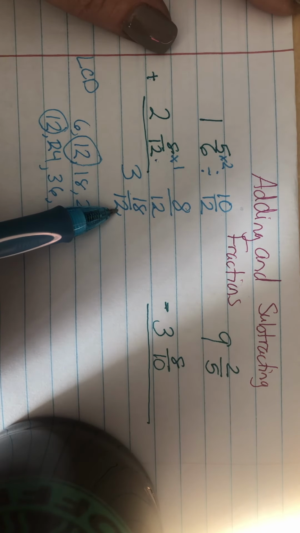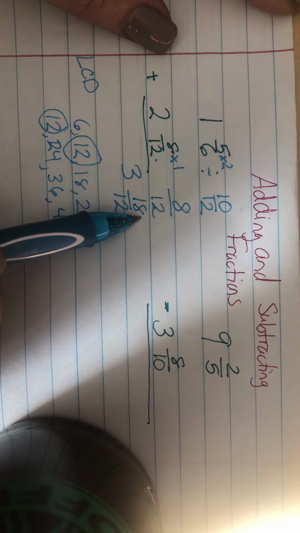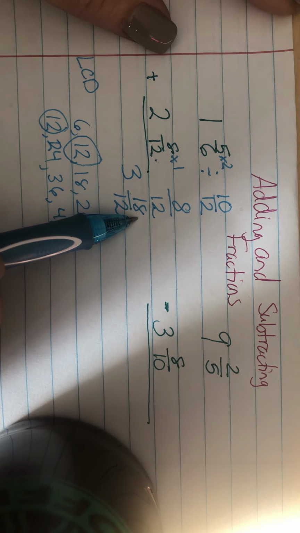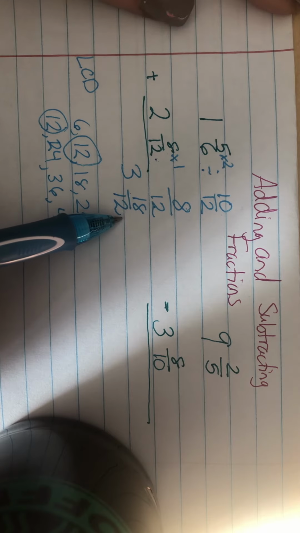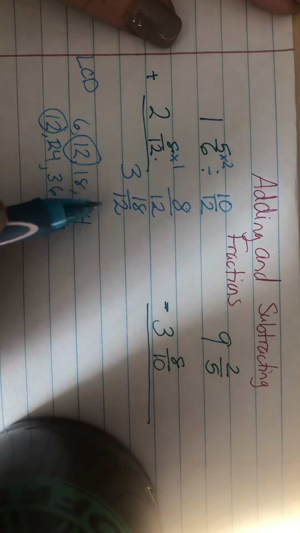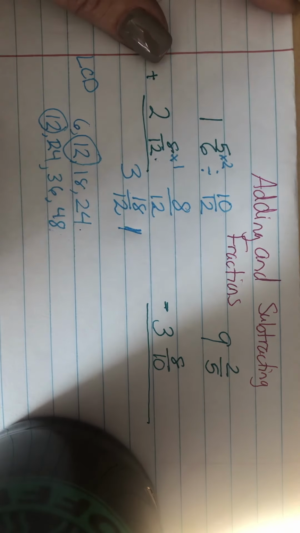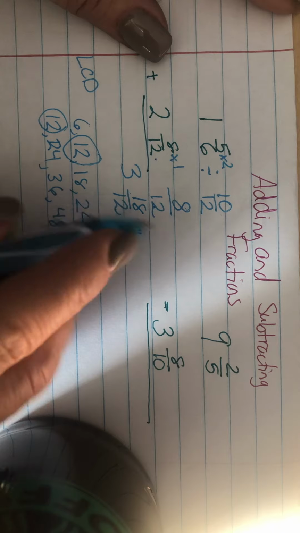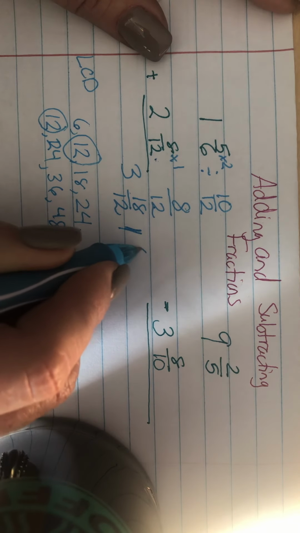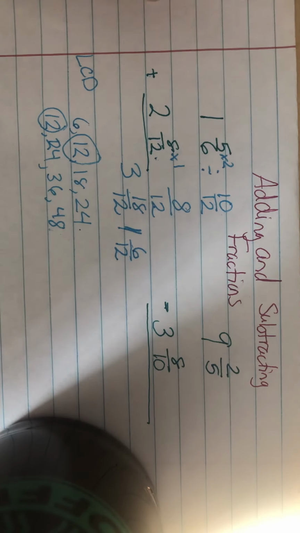So the way we have done it is we have divided 12 into 18. We're asking ourselves, how many times does 12 go into 18? Well, same kind of idea with the skip counts. 12 goes into 18 one time. And if they've been taught to subtract 18 and 12, that's 6. And so they've got 1 and 6/12. Now this is where it begins to get tricky.